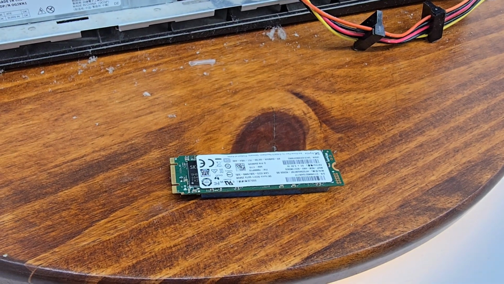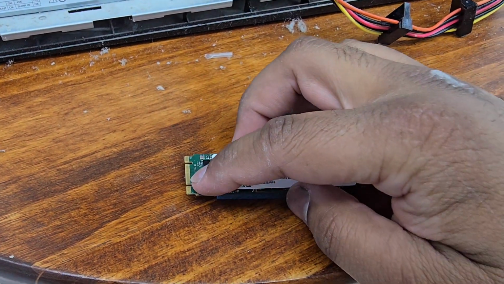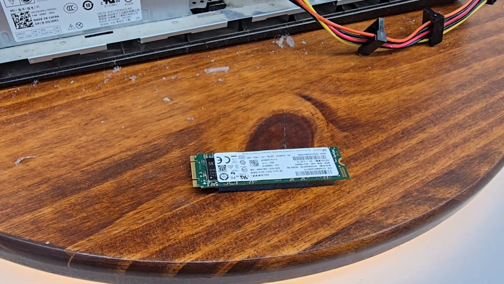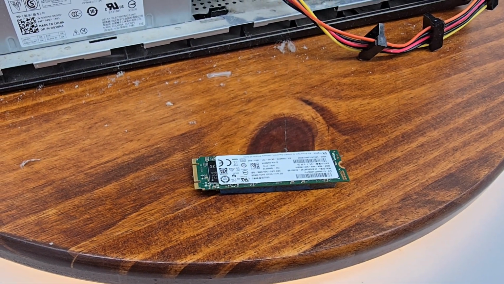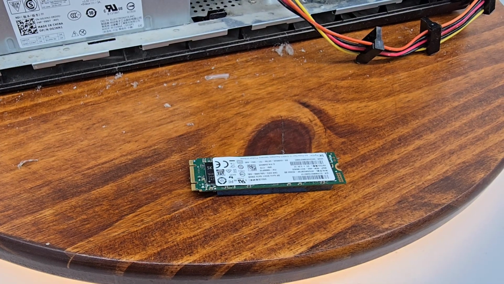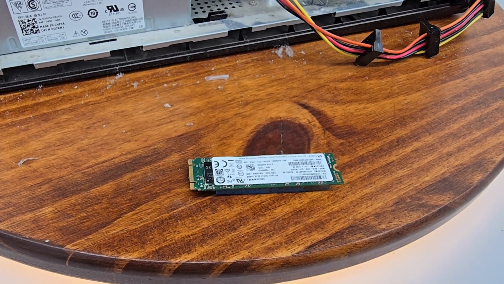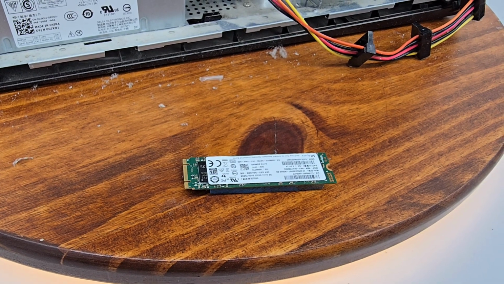This is an older M.2 drive, and the way that I know that is because it's got the two notches right there. So this is a SATA M.2 drive. The modern M.2 drives are the PCIe NVMe drives. Those have one notch. That's just a little bit of fun fact about this drive.